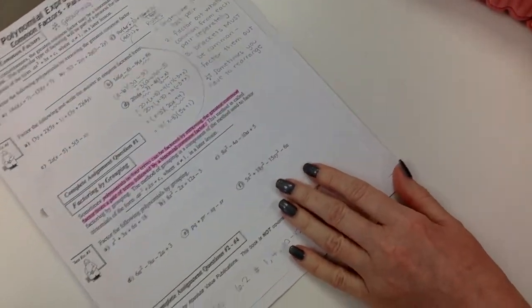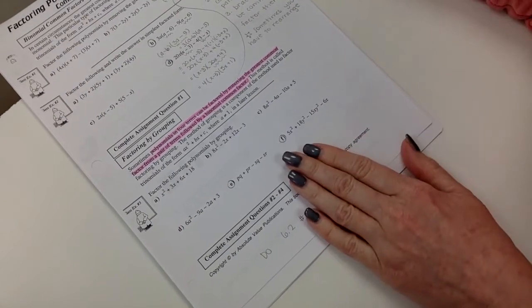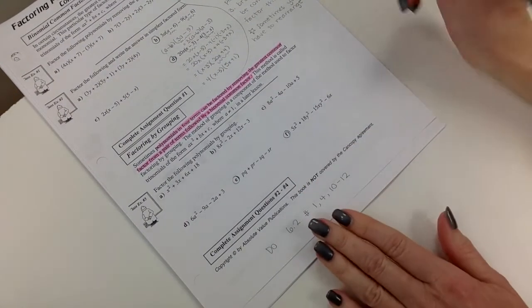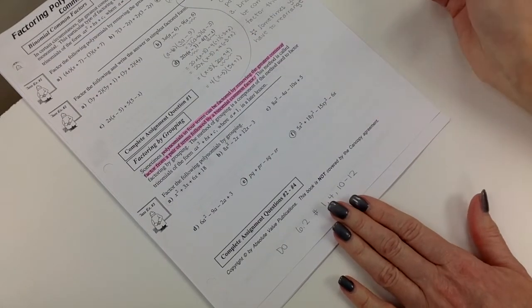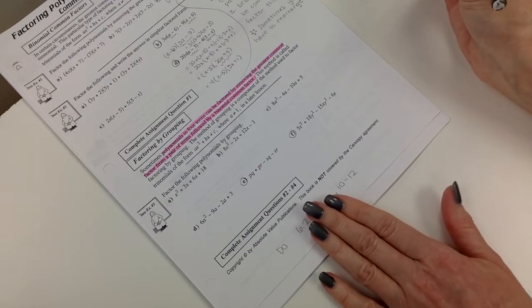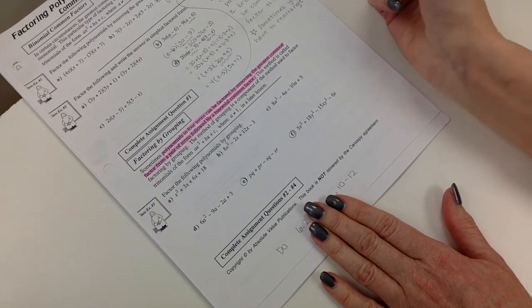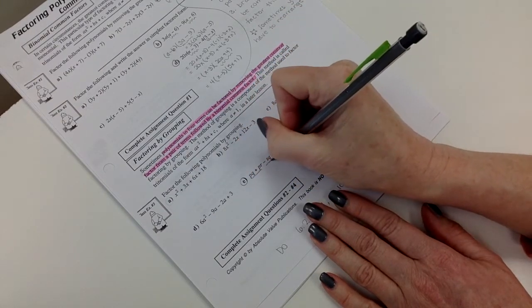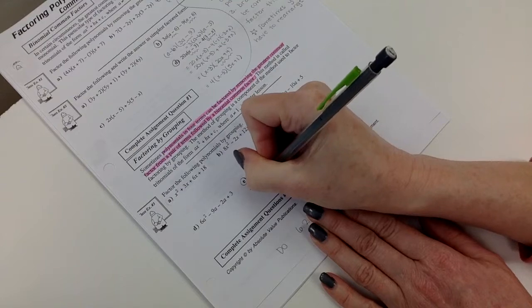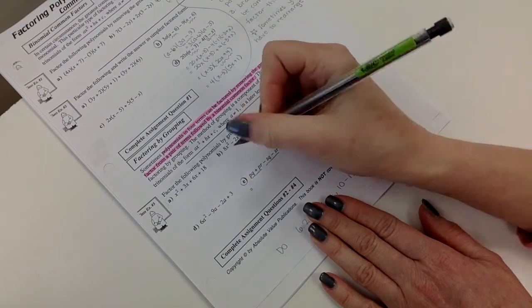If we're actually doing the grouping now, let's go to example E at the bottom and we'll do the rules. You should watch the video and then pause and try it, and then re-watch the video and see if you were thinking the exact same thing as me. We're going to underline the first pair and the last pair. We're going to factor out what's common.